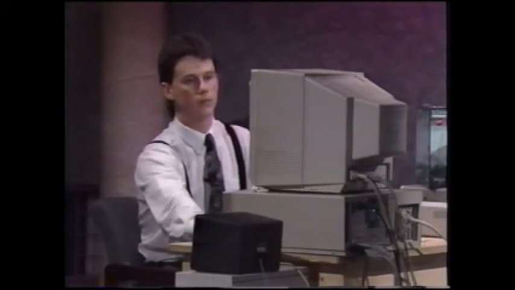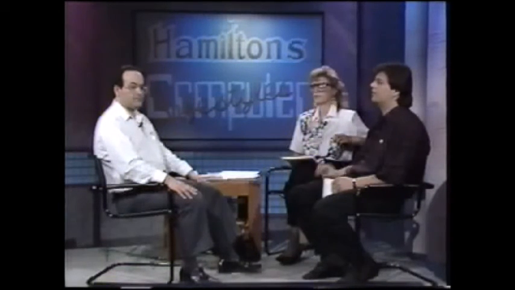So this is a real enhanced computer system. What would somebody at home be looking at for this type of system going full out? Are you asking the price on a system such as this? Yeah.